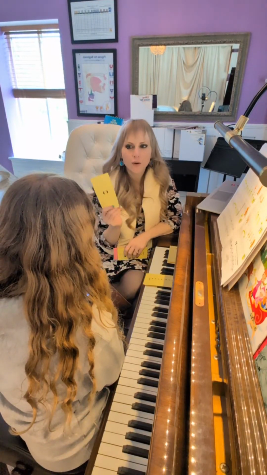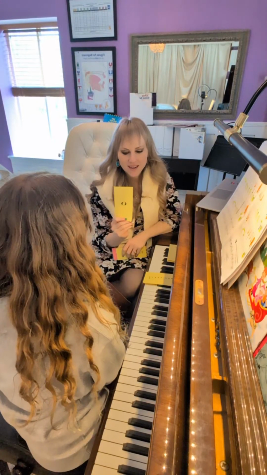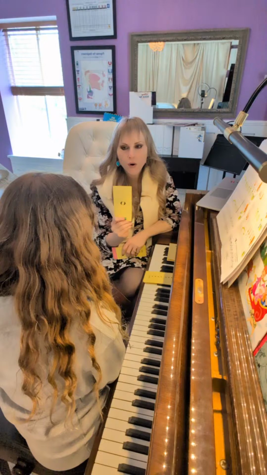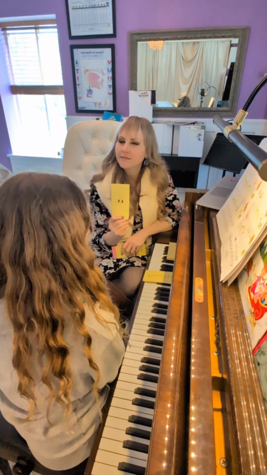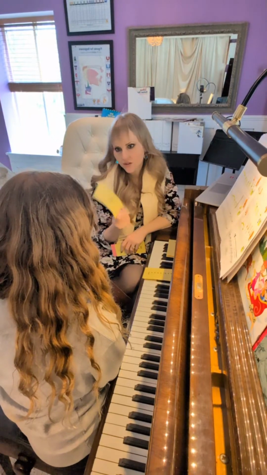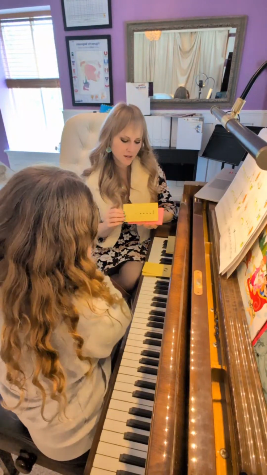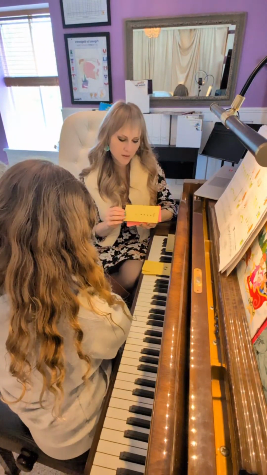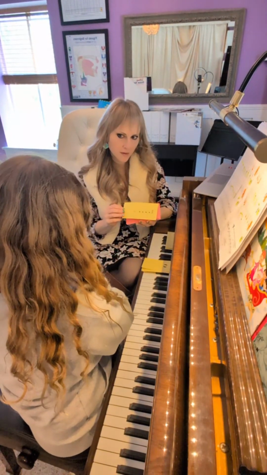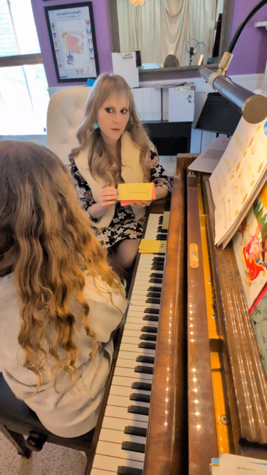It's called a whole note. And a whole note takes up the whole measure. So how many beats does a whole note get? 4. Usually 4, yeah. And could you clap and count this measure? 1, 2, 3, 4. Good.